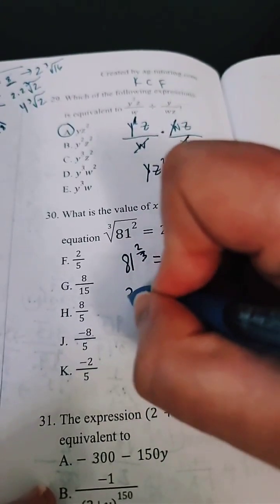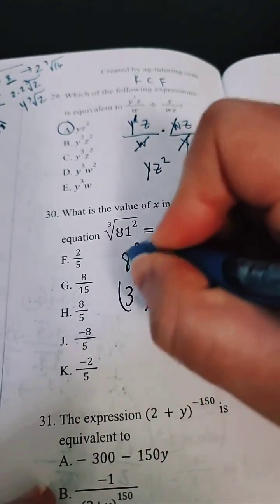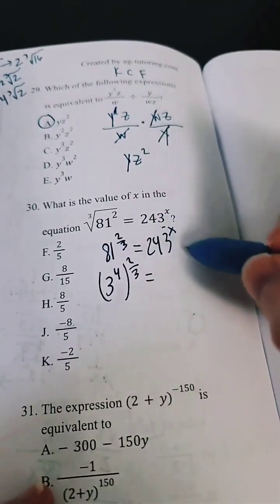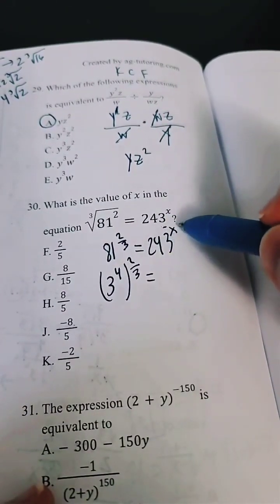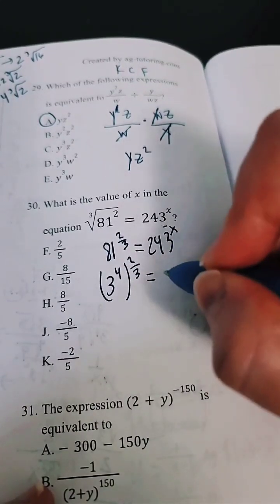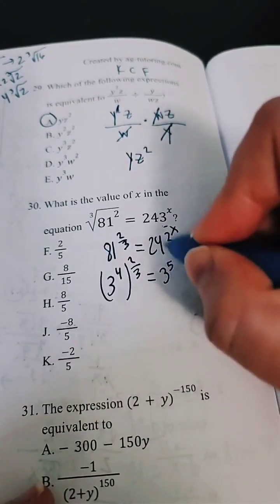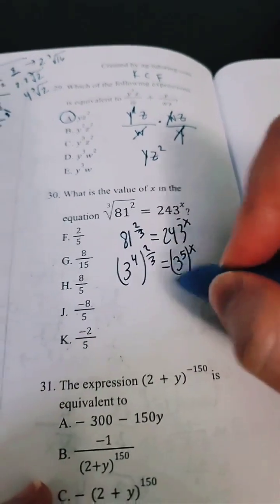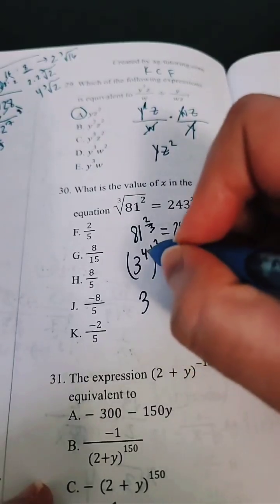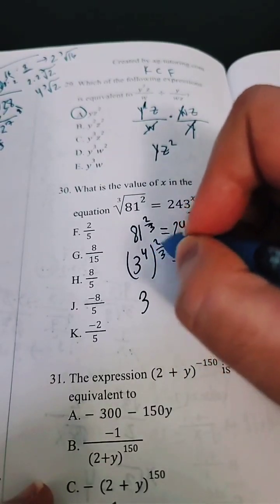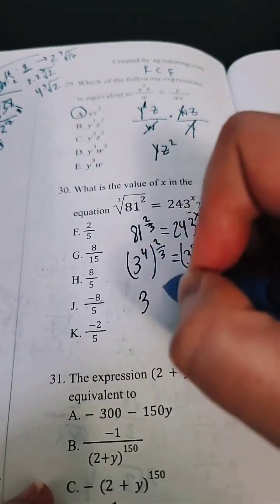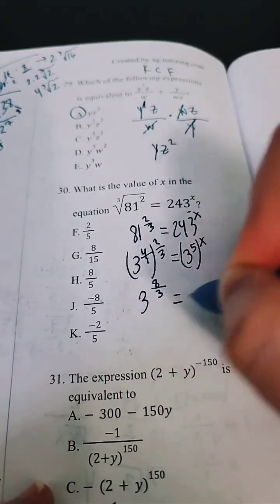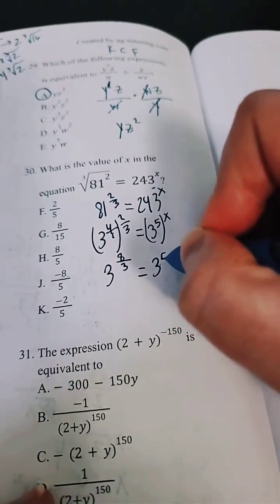So 81 is equal to 3 to the 4th power. So now you have 3 to the 4th power is 81, raised to the 2/3, and that's going to be equal to, so then we're going to have now 243 is also the same thing as 3 to the 5th power. So now we have 3 to the 5th power taking the place of 243, and that all being raised to the x power. So now we can apply the power to a power rule, and we're multiplying the exponents. So 3 to the whatever 4 times 2/3 is, so 4 over 1 times 2/3 is just going to be 8/3. Is equal to, and then the same thing for the power to a power rule here, multiply the exponents, we get 5x.